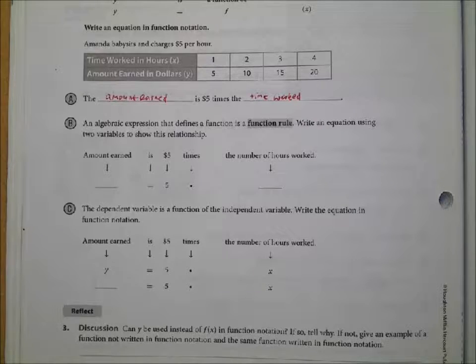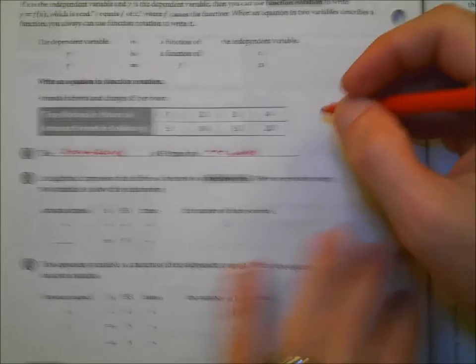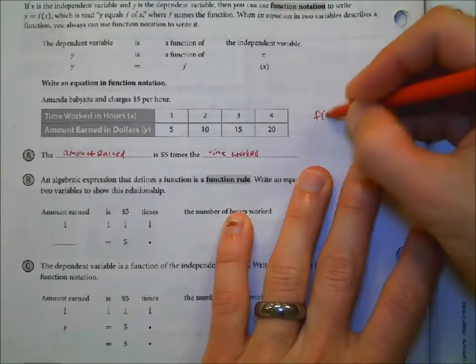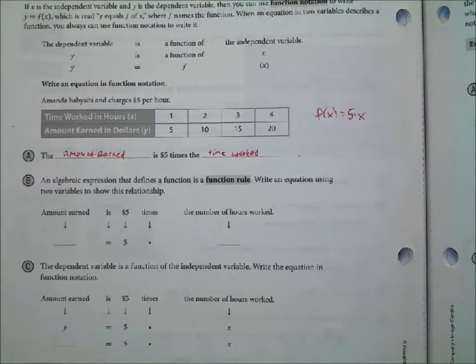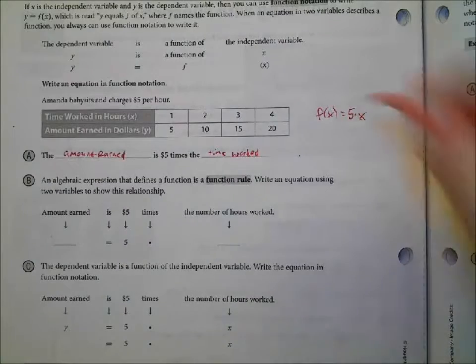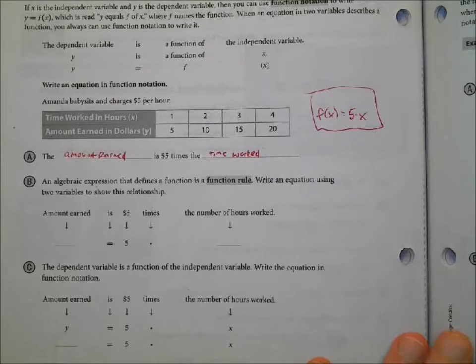More importantly here, we want to write a function from this, right? Okay? So, they make it so complicated here. Let's just make it easy. So, f of x, the amount of money she earned, is just 5 times x. That's it. That's the function. Very similar to an equation. All right? Let's skip to another situation.